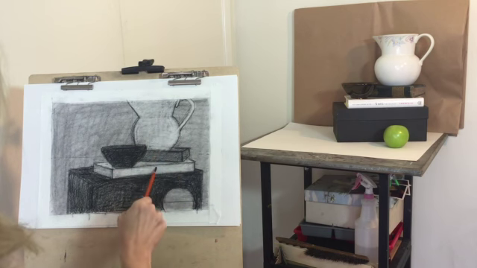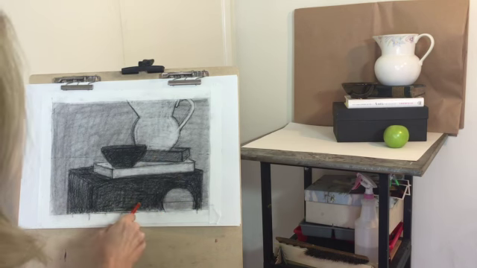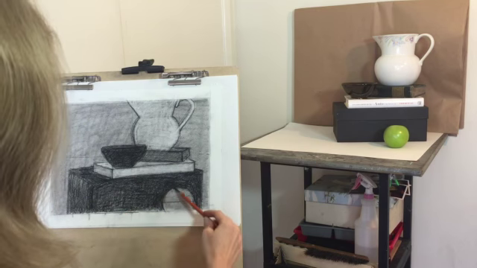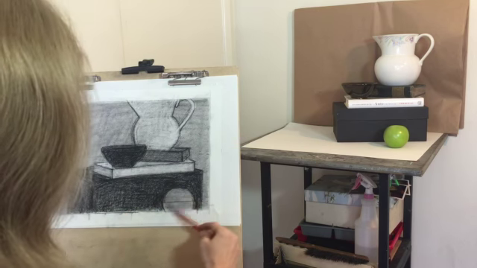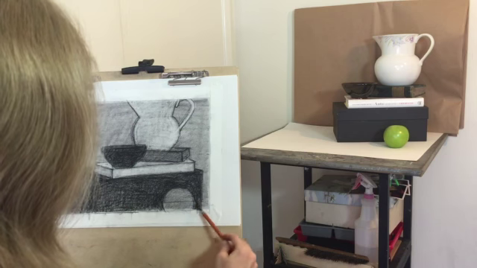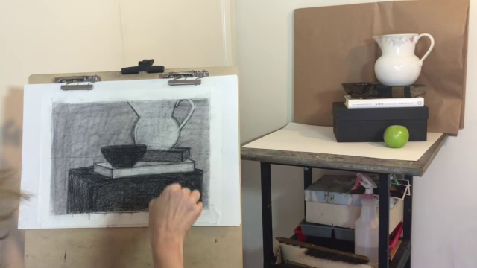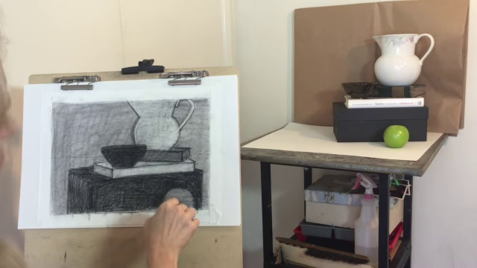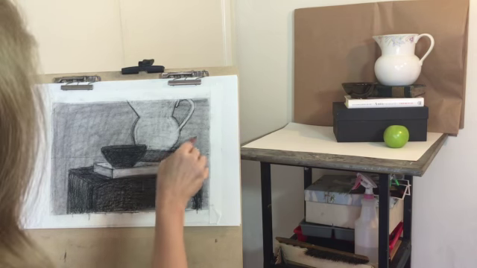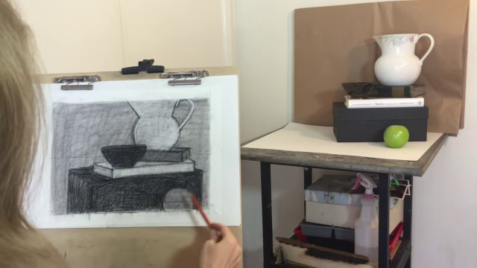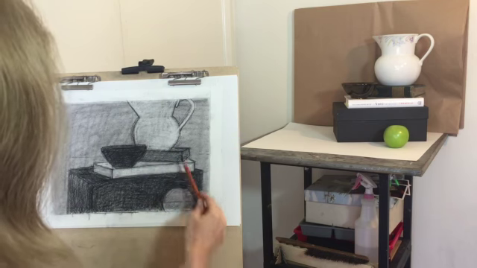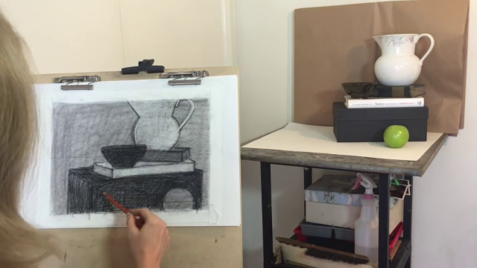We have our lightest lights, we have our darkest darks, and we have a middle value gray for our background, and our 2, so apple, book, background. So basically 4 values here, 2 middle grays, darkest dark, and white.